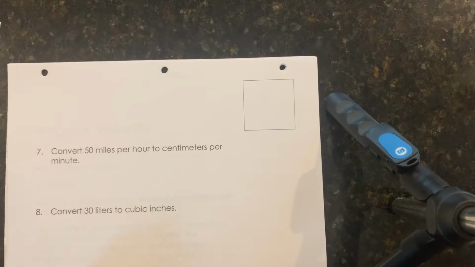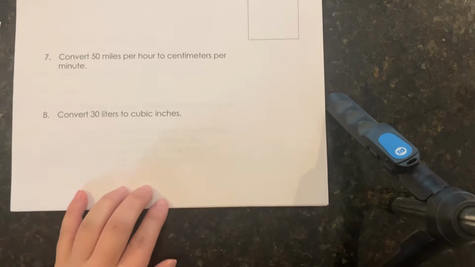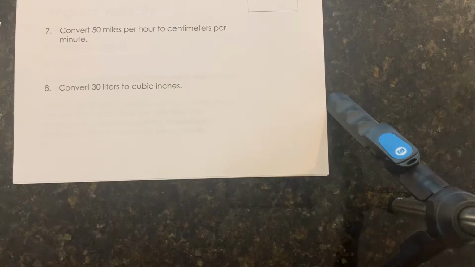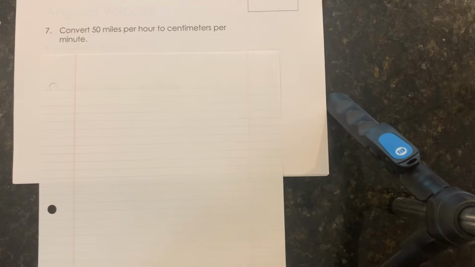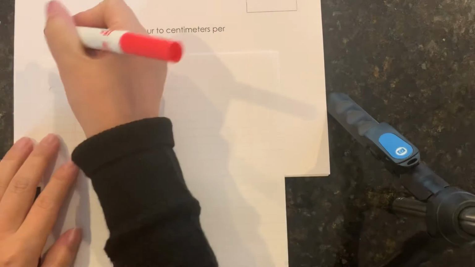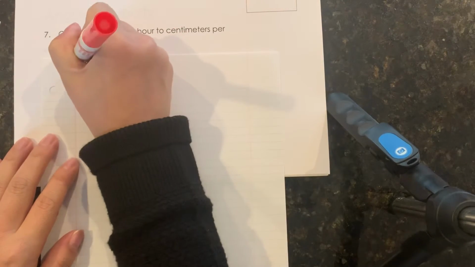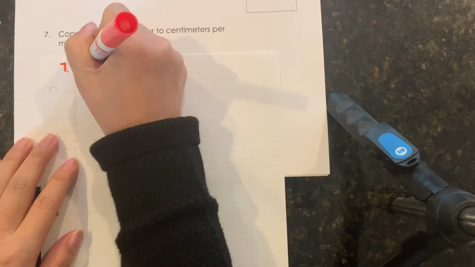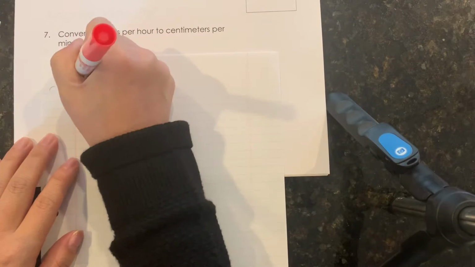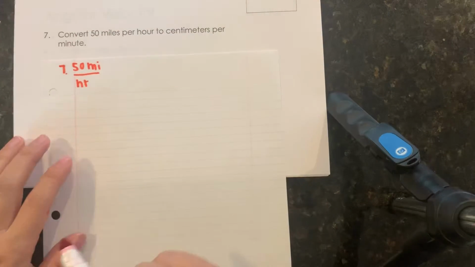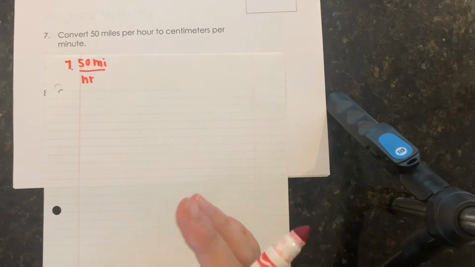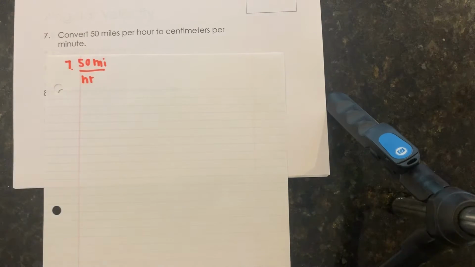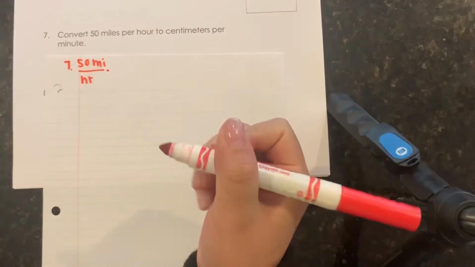What we're going to start by looking at is just numbers 7 and 8, and these are going to be your new problems on this lesson. To start, this is just reviewing our unit multipliers, something that you probably started doing in Algebra 1. Number 7 is to convert 50 miles per hour to centimeters per minute. The first thing you can do is convert from hours to minutes or from miles to centimeters. It doesn't matter which one. I'm going to start by going from hours to minutes.